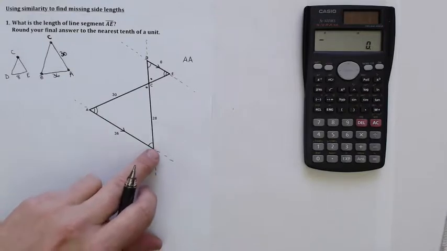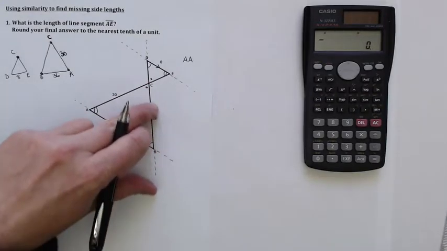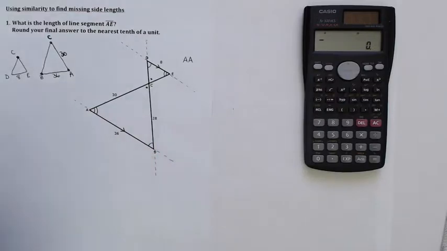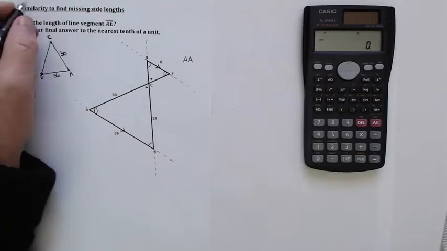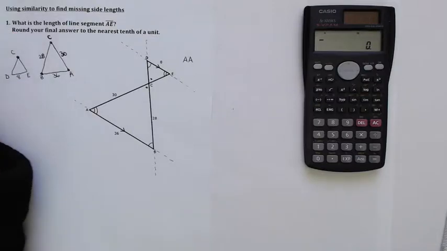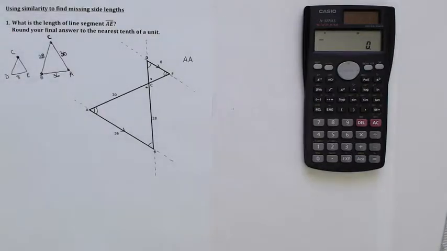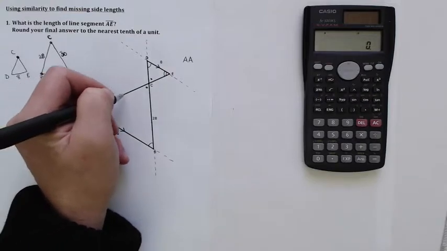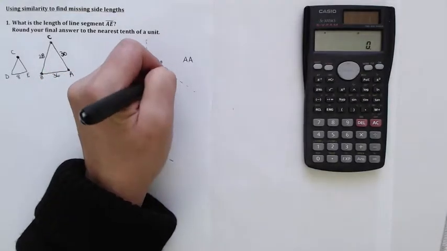And the measure of BC is 28. And they want to know how long is AE. They want to know how long is it from here all the way to here.